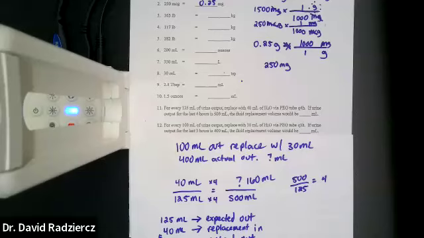Like I said, sometimes on previous practices and reviews, I've thrown out the 100 milliliters, and let's say it was 50 milliliters of actual output. It's mainly to pay attention to when you're thinking through this problem: if they voided less than what was expected, then the replacement volume would be less.